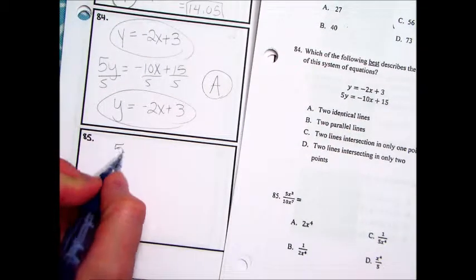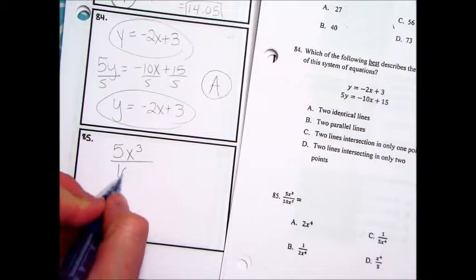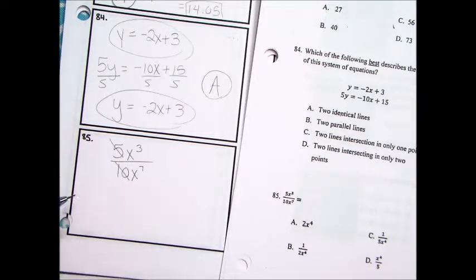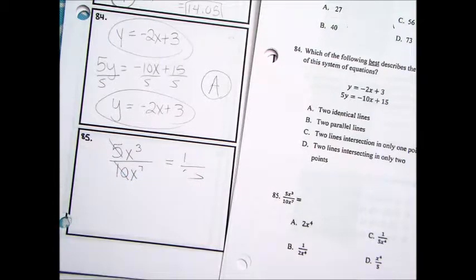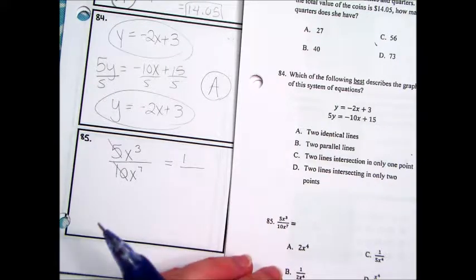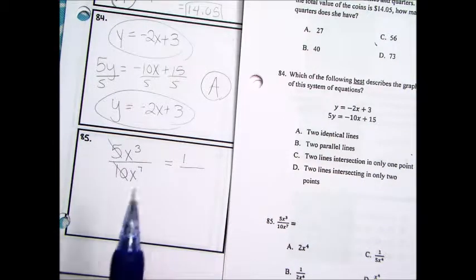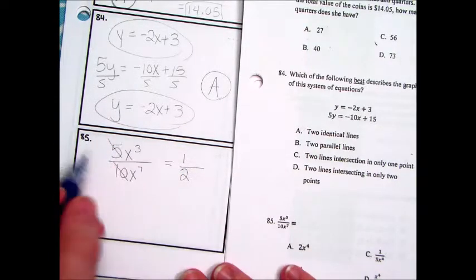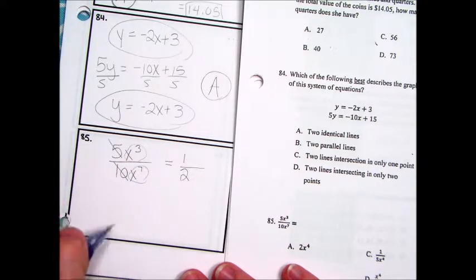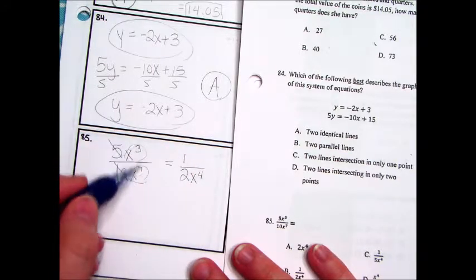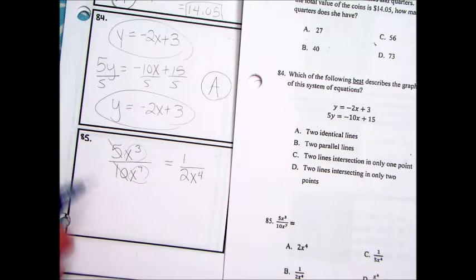I'm going to write it a little bigger. This comes from your Chapter 7 skills. You have to reduce this. So 5 and 10 reduce, hopefully you know, into 1 and 2. And see how there's 3 x's on the top and 7 on the bottom? I would say to you the party's in the bottom. How many more? 4 more. You just subtract them, and whichever one has more, that's where the answer goes. So that answer would have to be B.